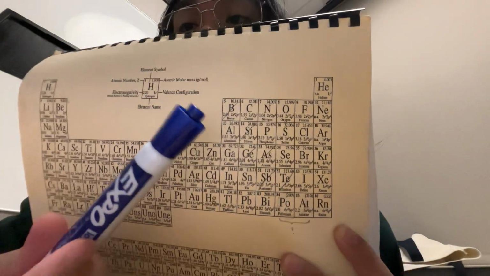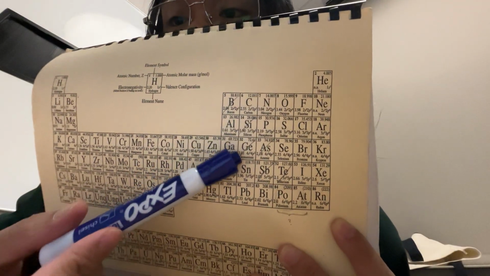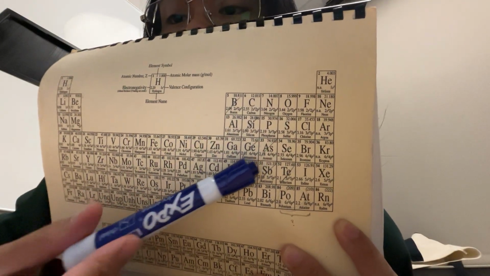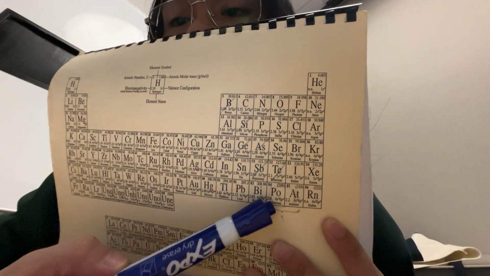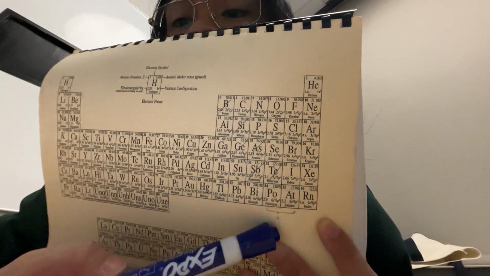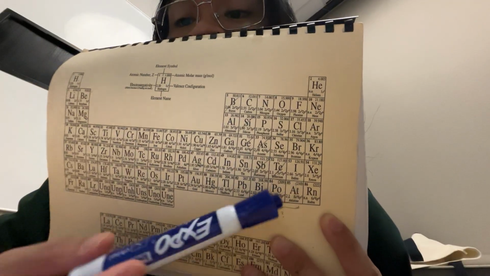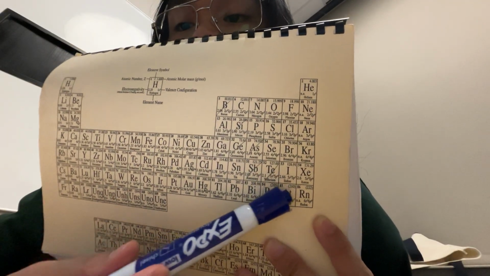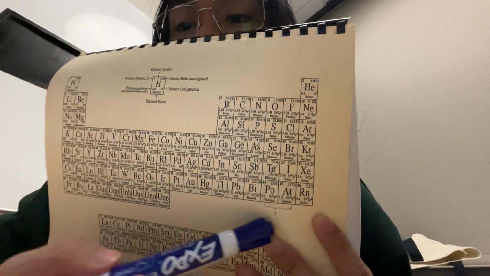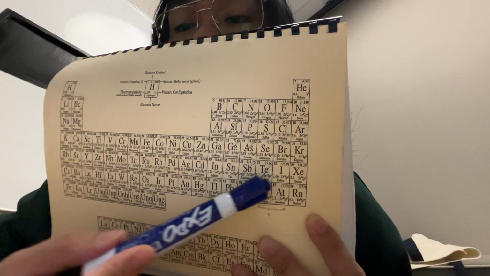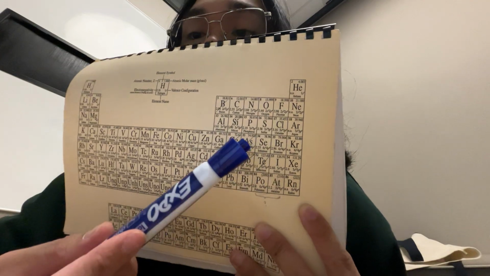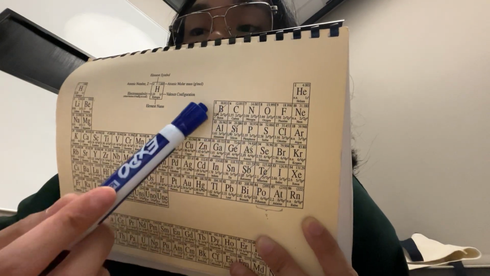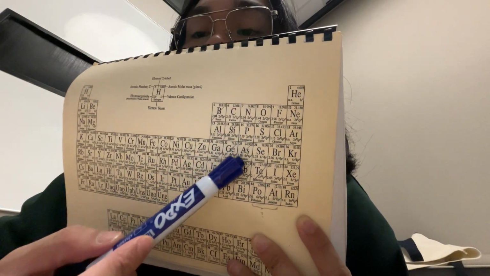The 6 common ones are boron, silicon, germanium, arsenic, antimony, tellurium. Now there's an argument on whether polonium and astatine are metalloids, so they aren't sure about those two. So yeah, these are the 6 most common metalloids right here.